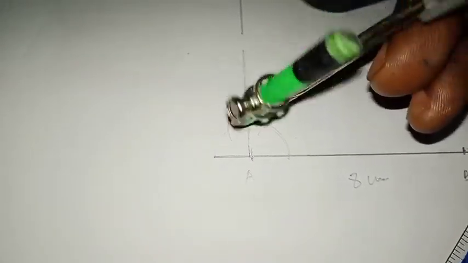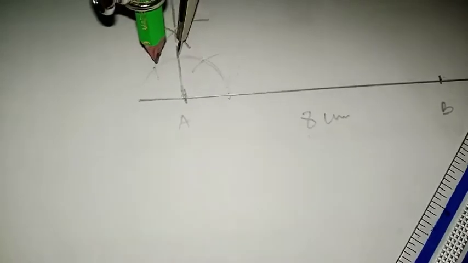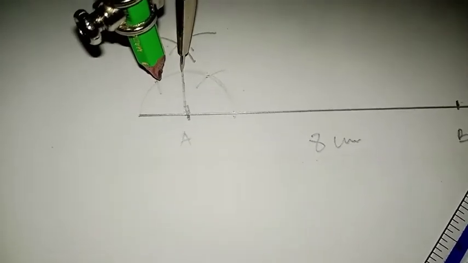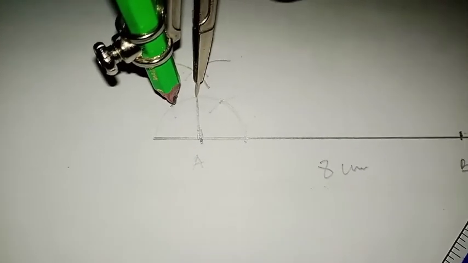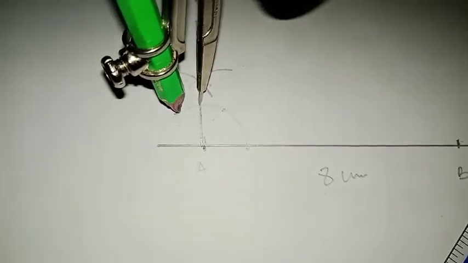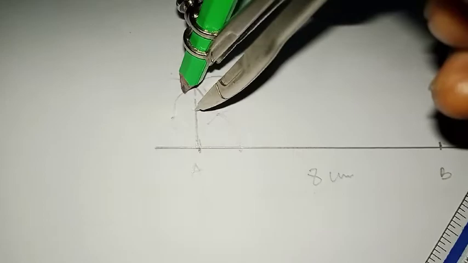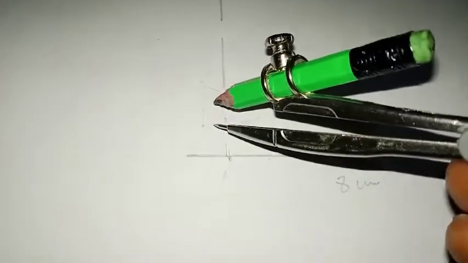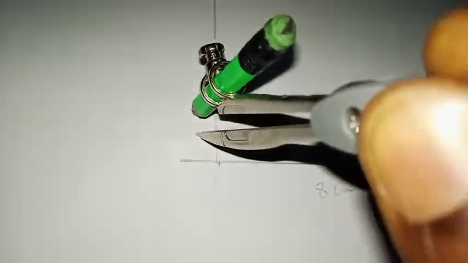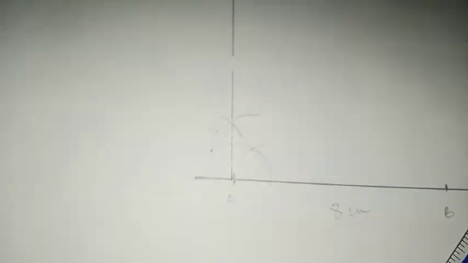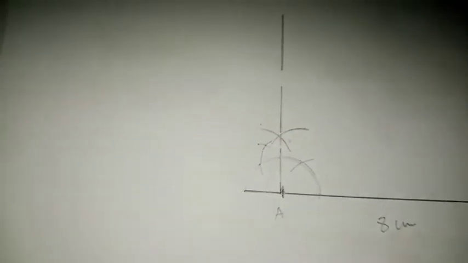This is not exactly on the line, it's more than that, so we are opening more than half of anything that we want to divide. Construct a very simple arc here, and then come and stand here and construct. This is just about how to bisect an angle. If you check our playlist, you can see how we did that previously.